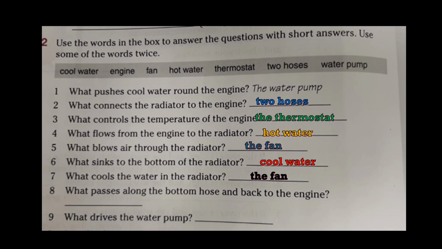Number 8, what passes along the bottom hose and back to the engine? Cool water. And finally, number 9, what drives the water pump? It's the engine. Very good. So we repeated the fan and cool water for questions 5, 6, 7, and 8.